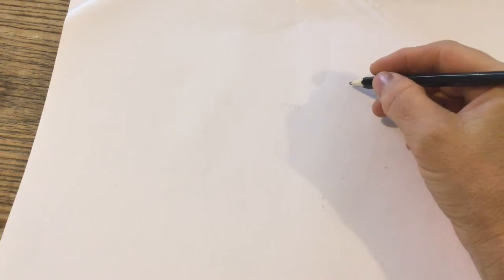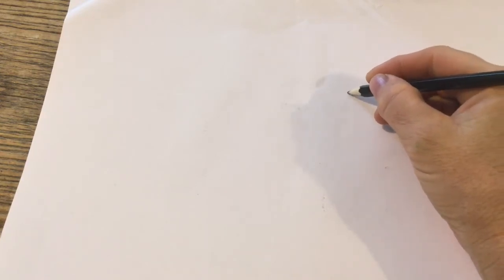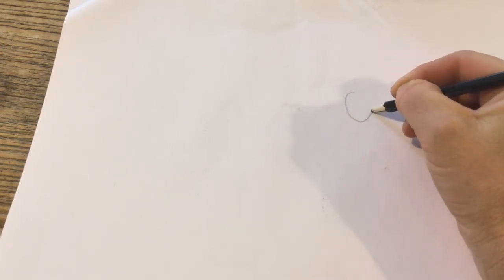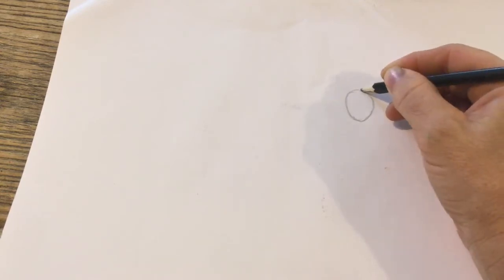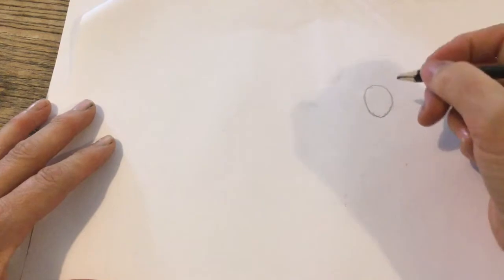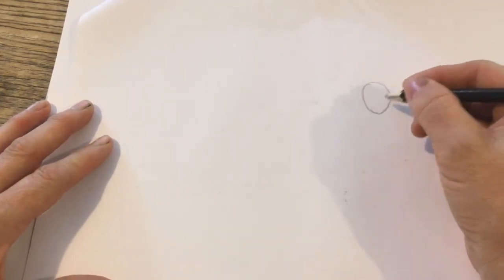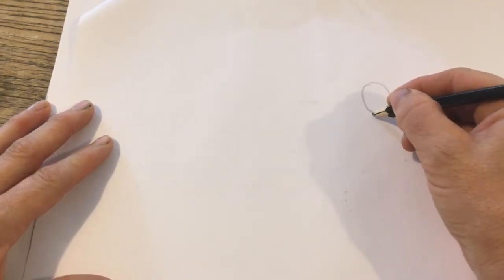Okie doke, here we go. So the first thing that you need to draw is an upside down egg shape. Let's try that now. Okay, mine's not perfect, but there you go, an upside down egg shape. Then this is obviously going to be your head, and that's our first shape.